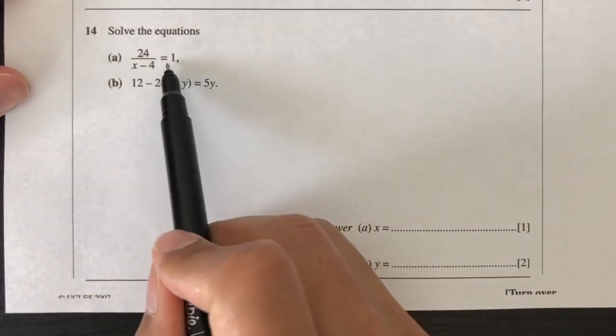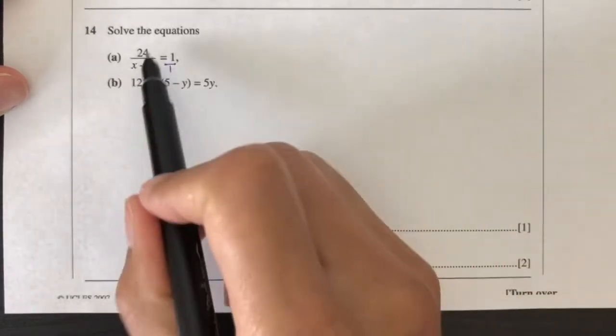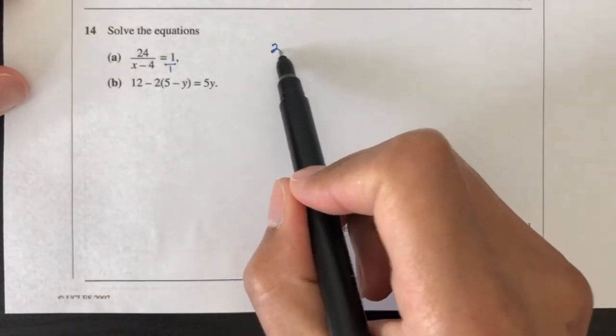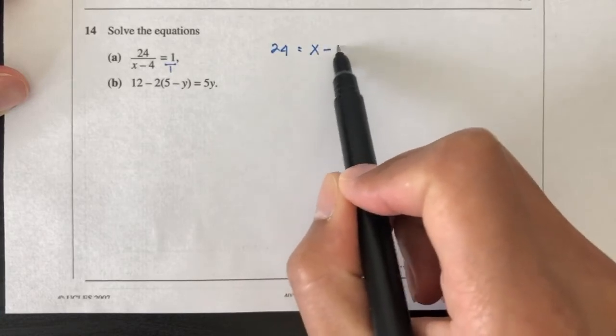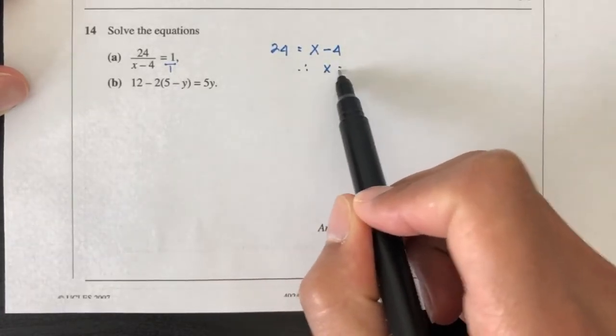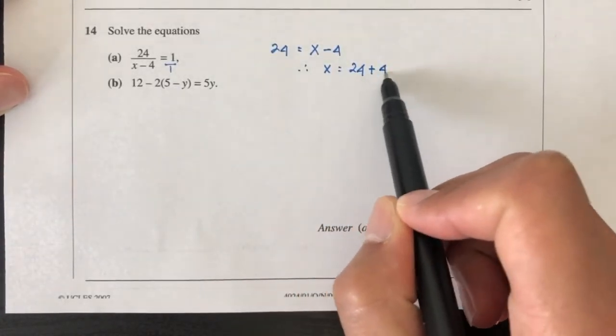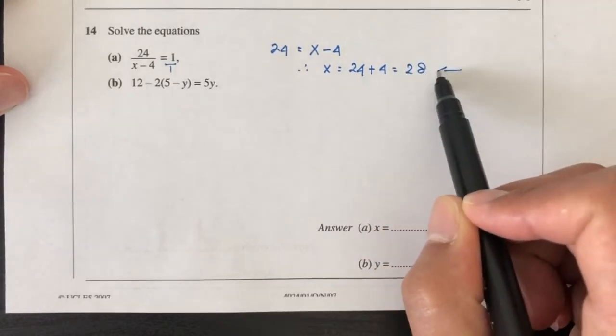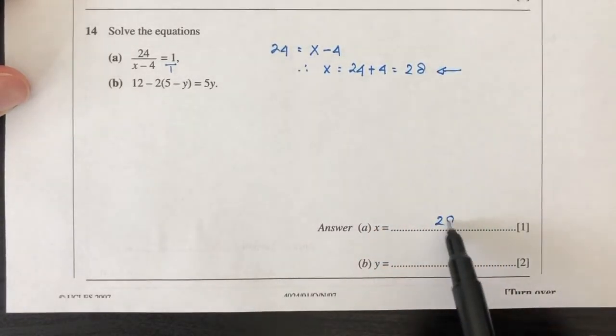Question number 14, solve this equation. Here we have two fractions, so we cross multiply. That will be 24 equal to x minus 4. So the value of x will be 24 plus 4. That will be 28. The first one is 28.